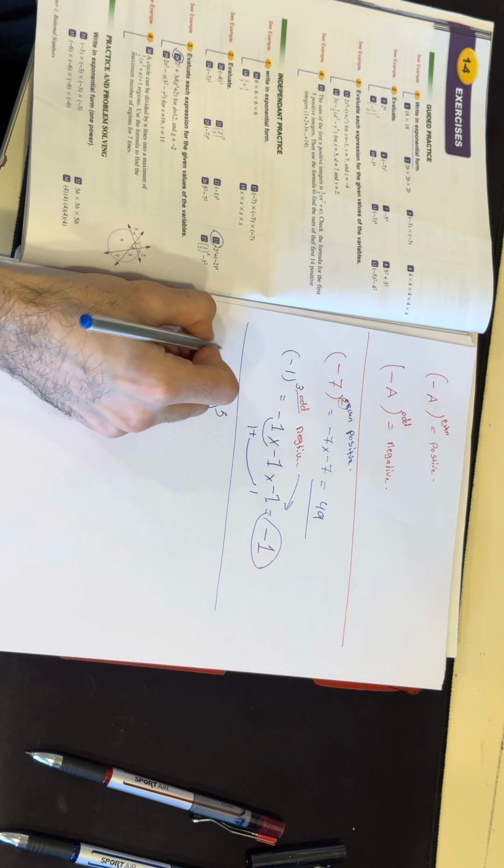Some people say the answer will be negative. No, there is no sign. I know we talk about even and odd, but that applies when we have a negative inside the bracket. Now, do I have a negative? No, so this rule doesn't work for positive numbers.